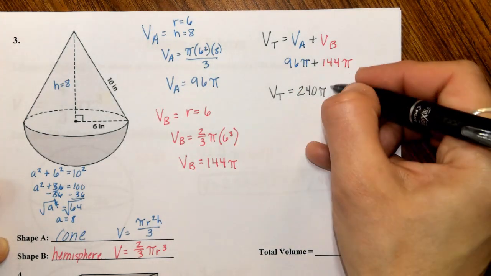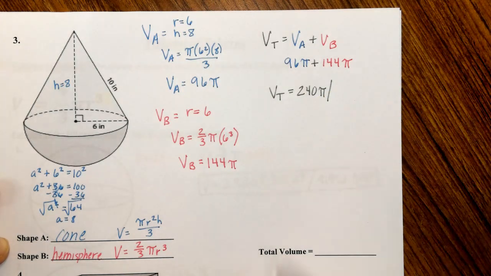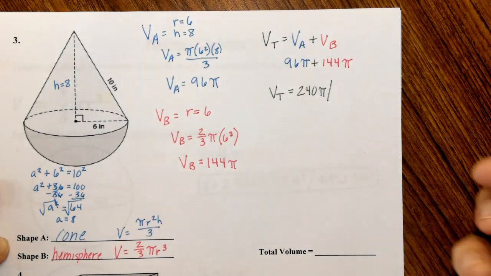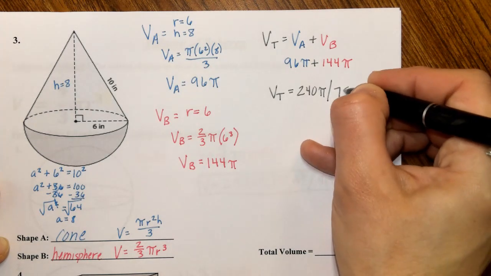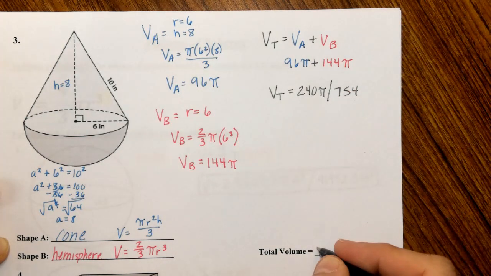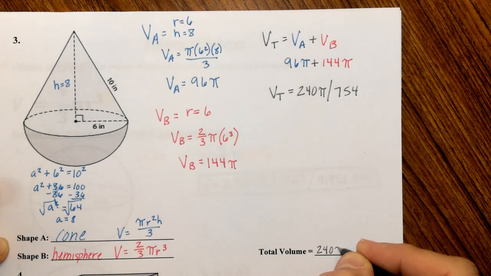240 pi, or if we want to round, go ahead and put the pi symbol in and round to the nearest decimal, it actually comes out, winds up coming out as a whole number, 754. So we have 240 pi inches cubed.